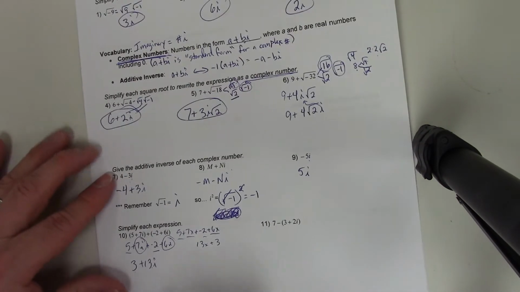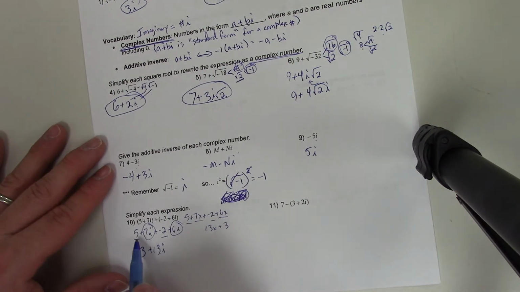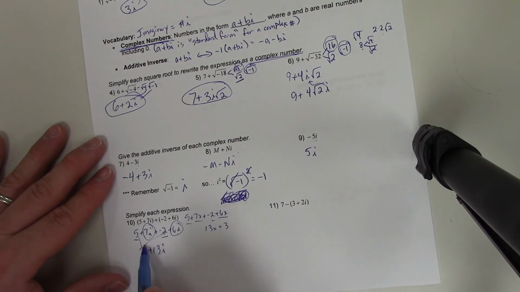Oh, you can't see any of that. I'm sorry. Let me go through that one more time. 5 plus negative 2, 7i plus 6i gives me 3 and 13i. And I don't want to write 13i plus 3. That's not in standard form.